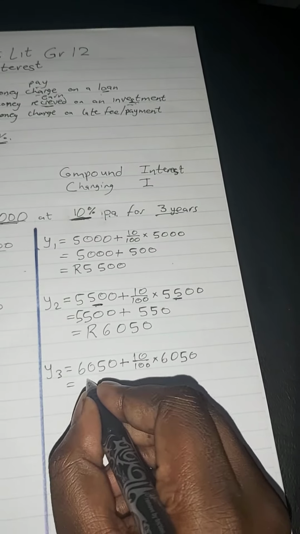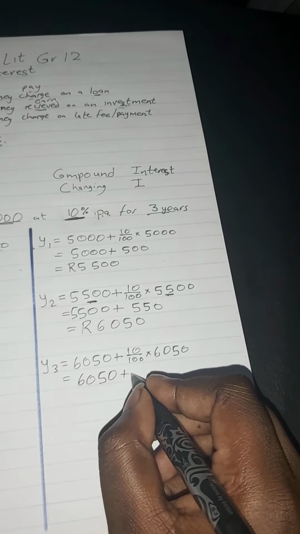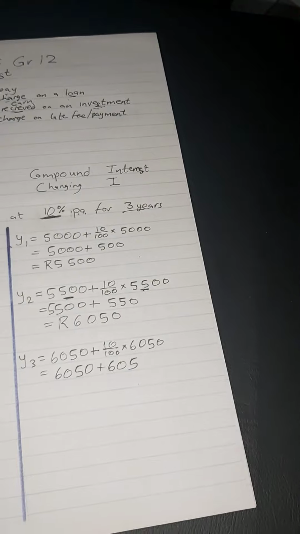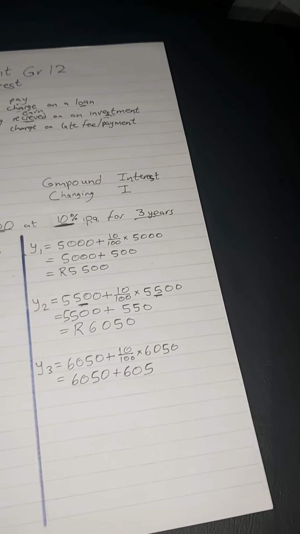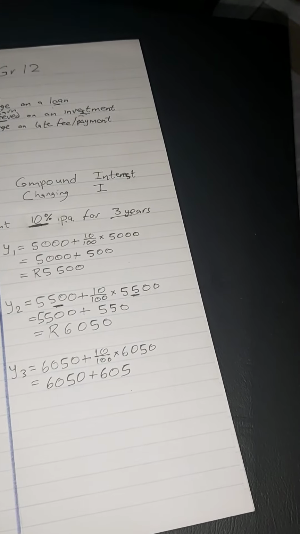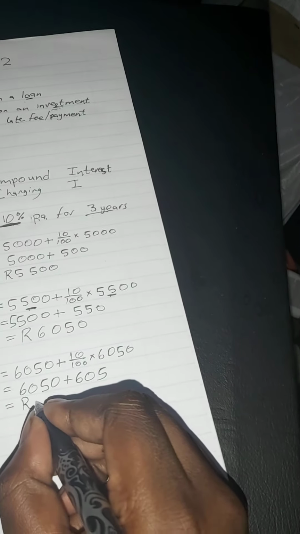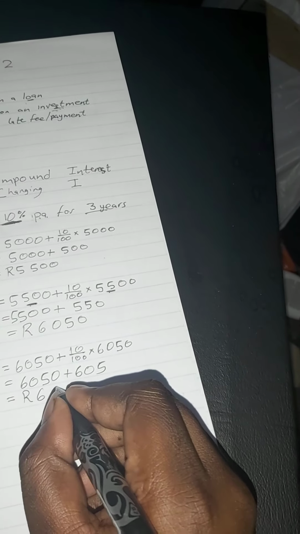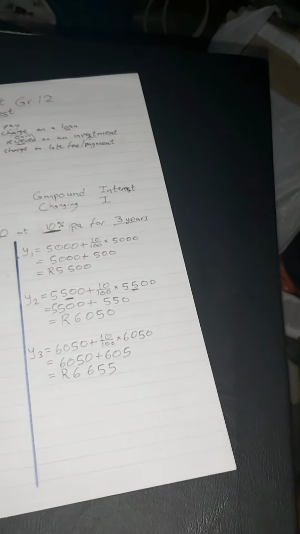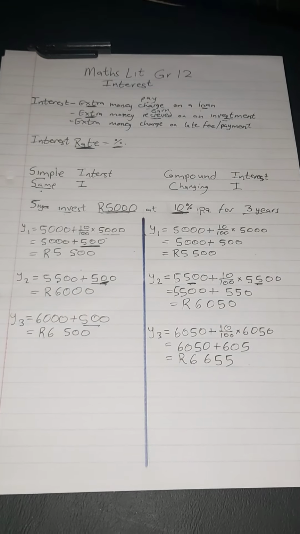And then the answer will be 6,050 plus 10% of that. Use your calculator. You are going to get 605. And then now we have to add 6,050 and 605, and that is going to give us 6,655. All right, so that is it at the end of 3 years.